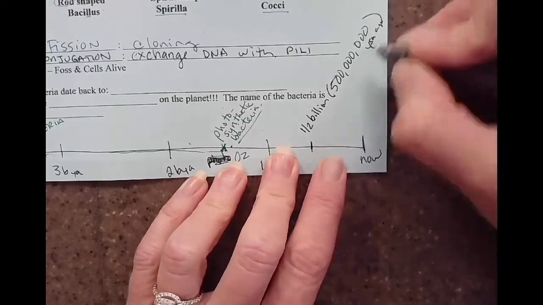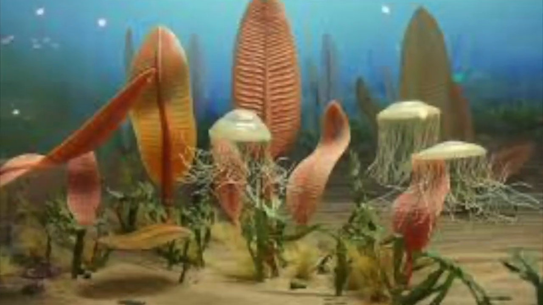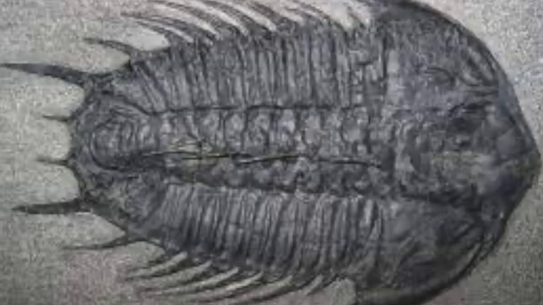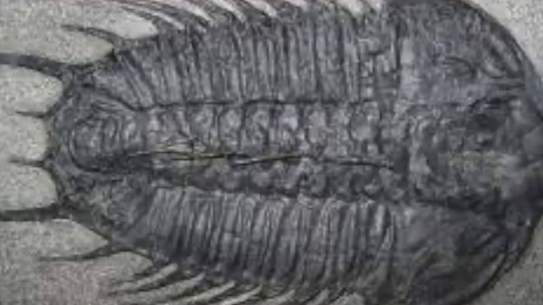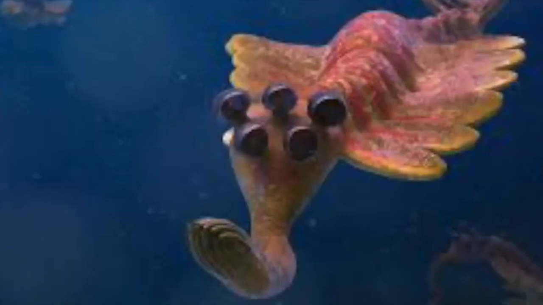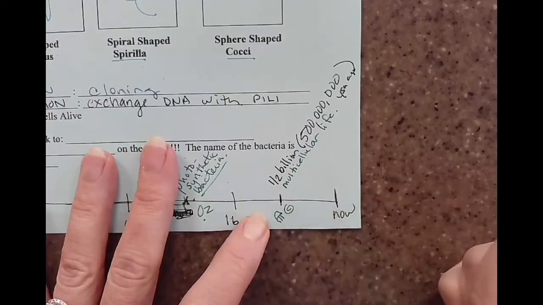About that time, we get our very first multicellular life. There's something called a trilobite that was around at that time. We've got so many cool fossils of this life. Weird little jellyfishy things and worm things and things with little shells.